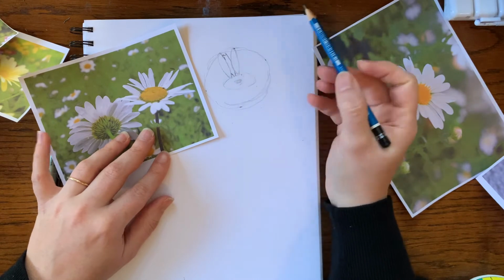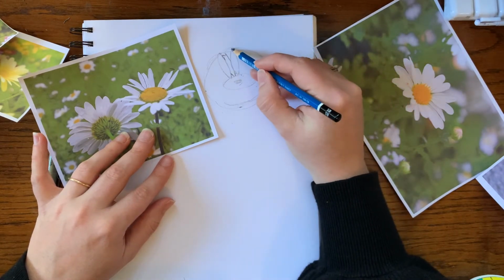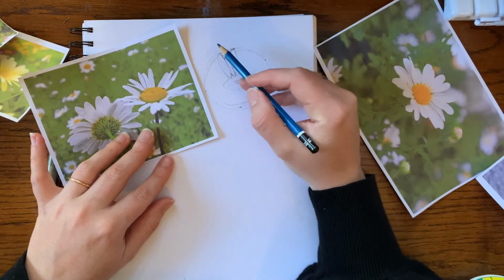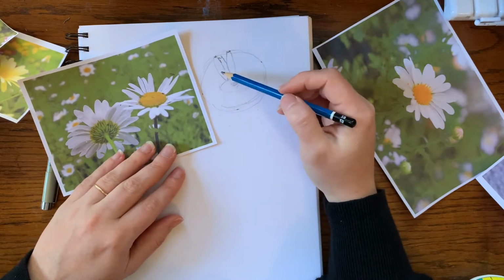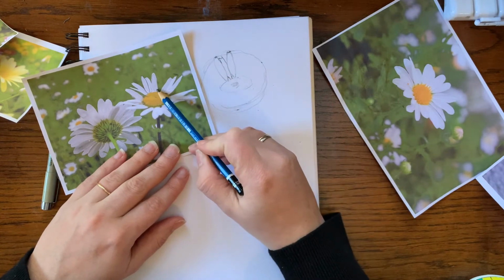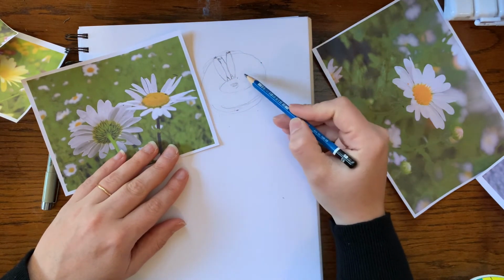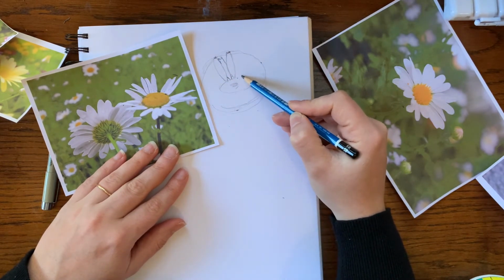So at the top of these petals, there's a little bit of a dip. You can put that in if you want. You don't have to. Now here I'm seeing a little bit of space, so I will leave that space.